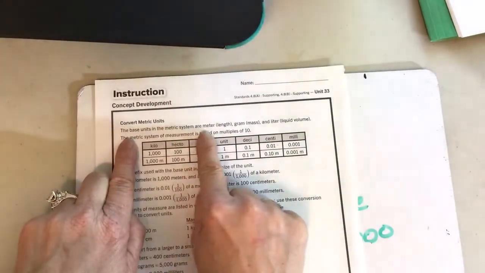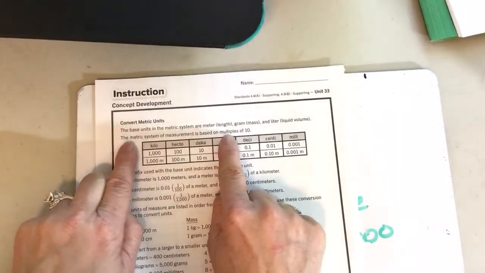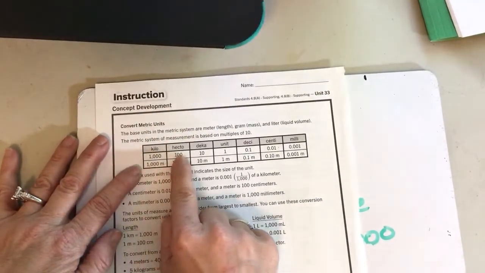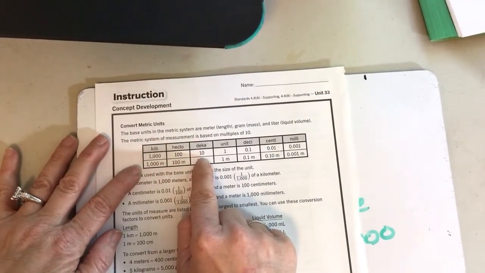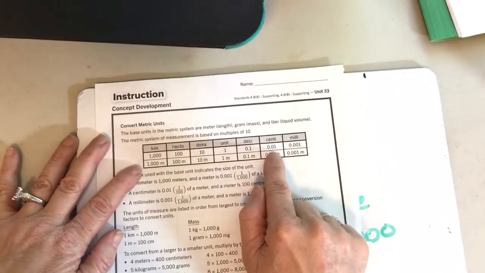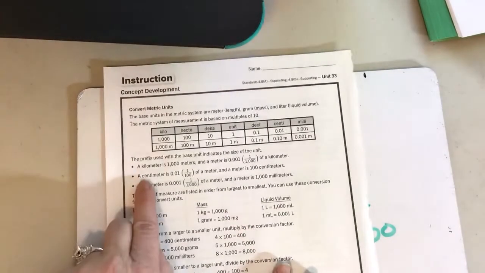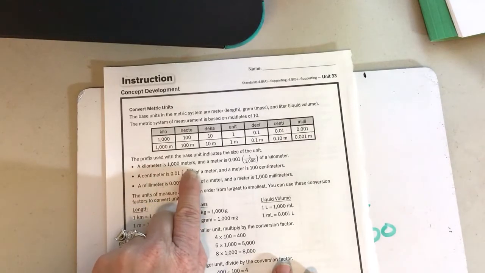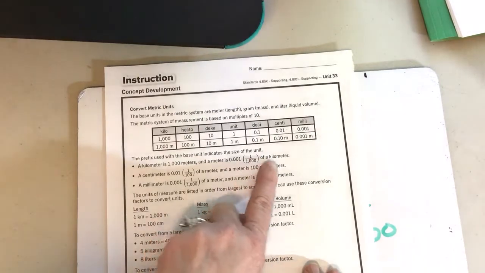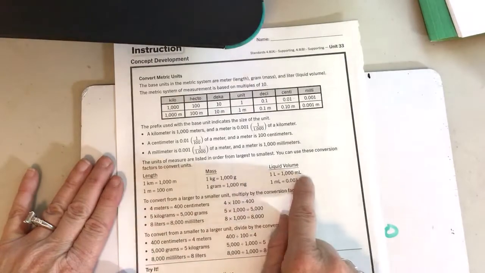The base units in the metric system are the meter, the gram, and the liter. The metric system is based off multiples of 10. All right, kilo means 1,000, hecto means 100, deca means 10. The unit is just the 1. Deci is a tenth, centi is a hundredth, and milli is 1,000th. Okay, so think about a kilometer is 1,000 meters. And a meter is 1/1,000th of a kilometer. So you're going to be going back and using this right here.